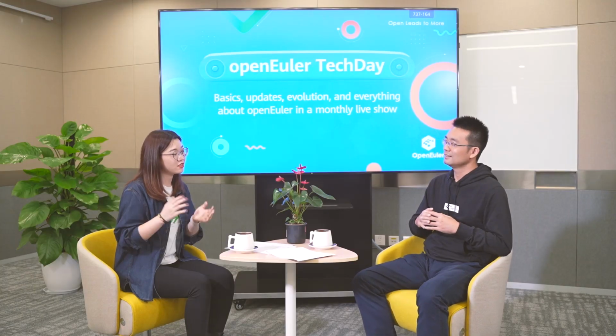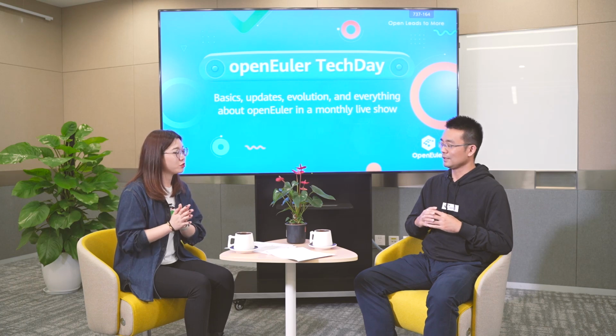Also, you can use it as an embedded system. But if you want to use it in a cloud environment, we don't recommend it. But if you do use it, we are very happy. If you have any problems or bugs, you're welcome to give us feedback. The community and individual developers are joining together to improve that kind of preview version. Right.